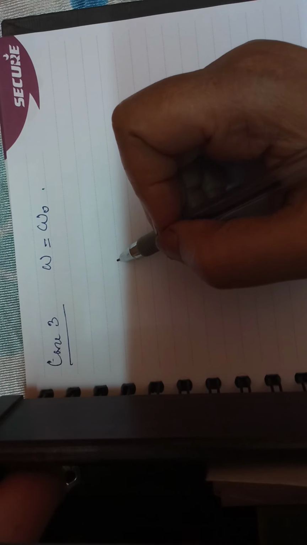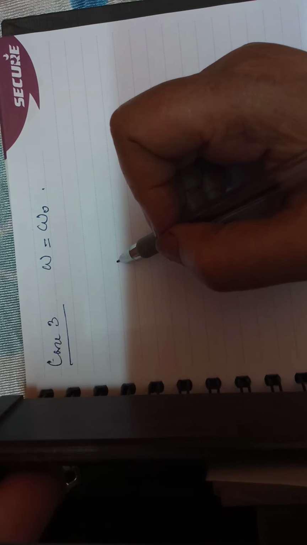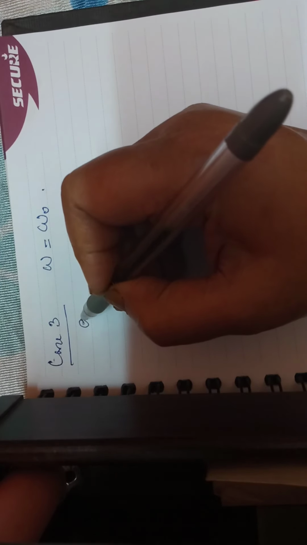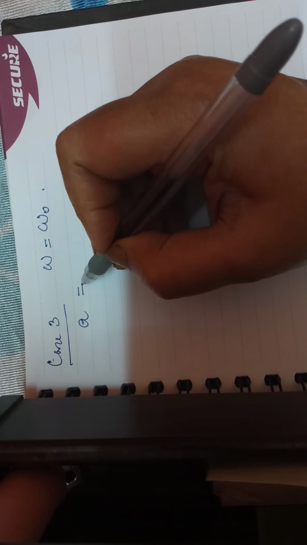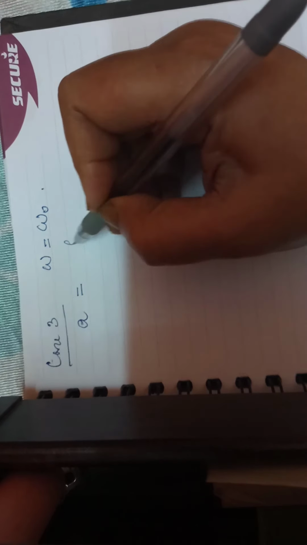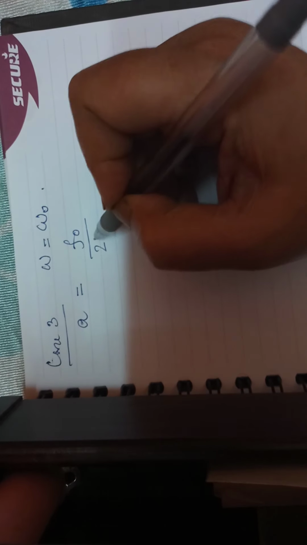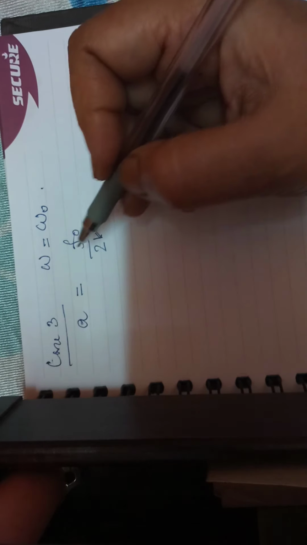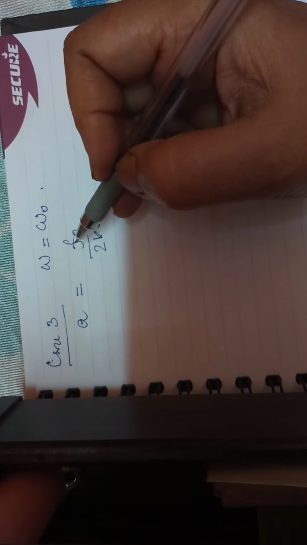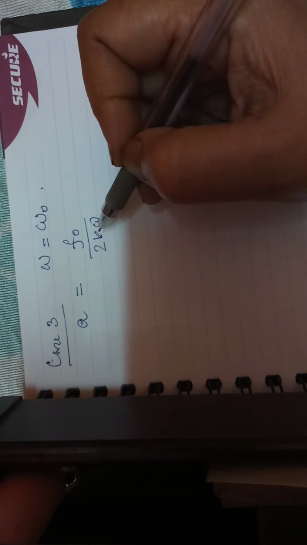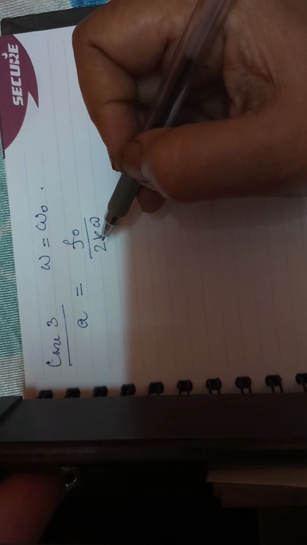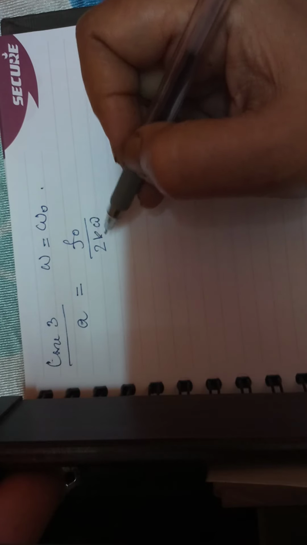Okay, so just simply, if you substitute omega equal to omega naught, you will get f naught by 2k omega. Thus, at a driving force frequency equal to the resonant frequency, the maximum amplitude is inversely proportional to the damping constant k. For small damping, amplitude is large. For large damping, amplitude is small. Theoretically, when damping is 0, this is infinite. So this is called the case of amplitude resonance.